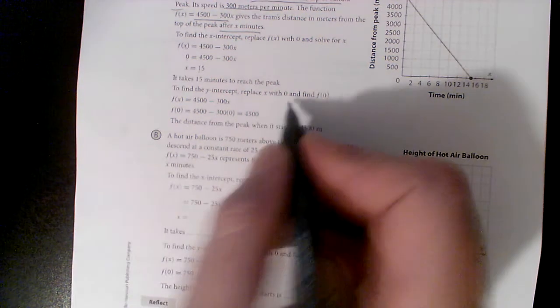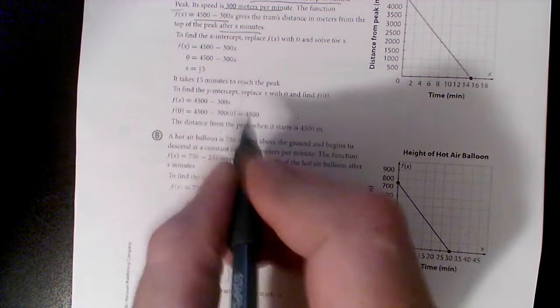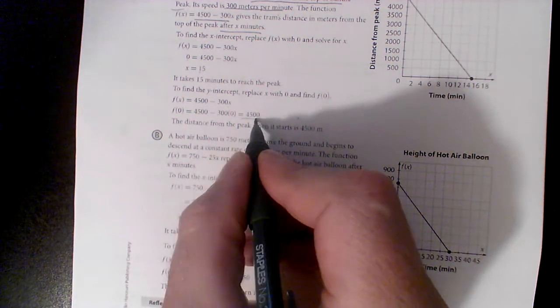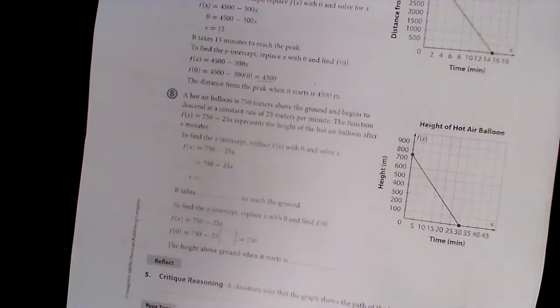To find the y-intercept, replace x with 0. So you're going to replace this x with 0 and solve. Right? Which gives you 4,500. That's the start, right? So let's do this. We're going to do the same thing down here.